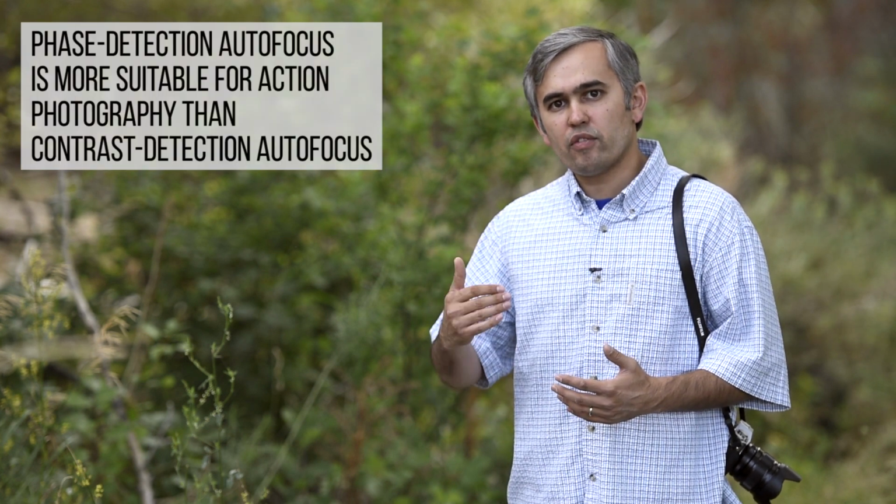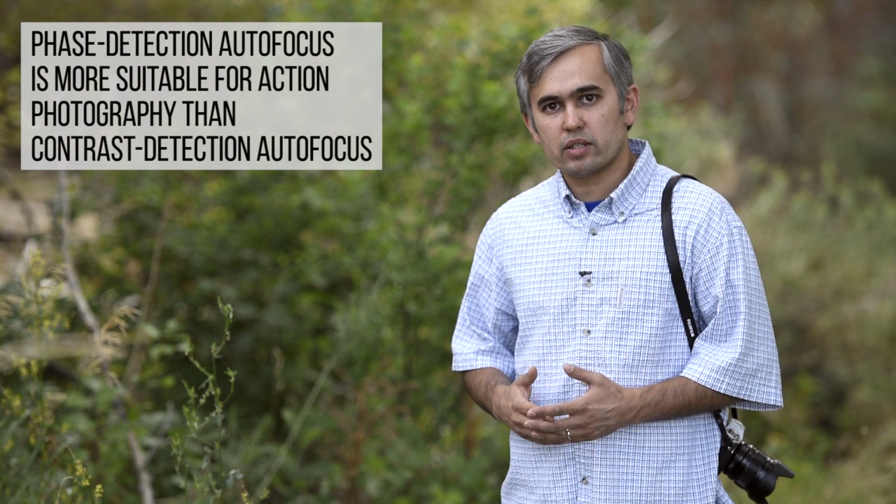Now, if you're photographing action, you are always better off photographing with phase detection autofocus. And the reason why is because phase detection can actually acquire focus faster and it can track subjects better than contrast detection. But it doesn't mean that contrast detection is any worse than phase detection.